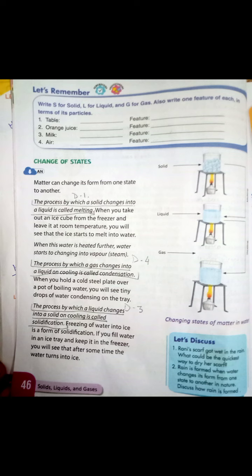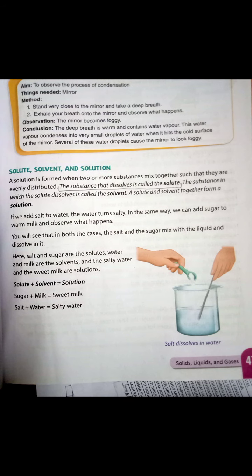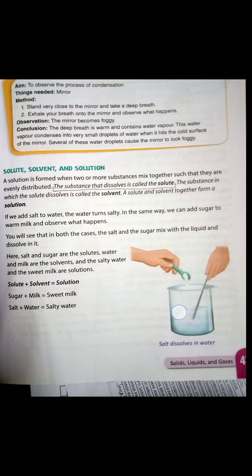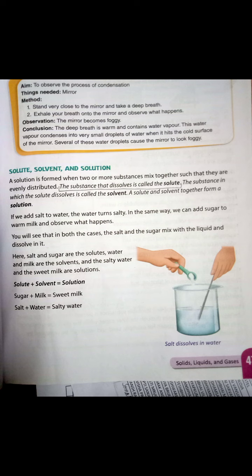All right. So we have learned this. We have learned how the states of matter are formed and what the processes named melting, condensation and solidification are. So after this, tomorrow we will understand the three new concepts, which are solute, solvent and solution. These are actually your revision portion.